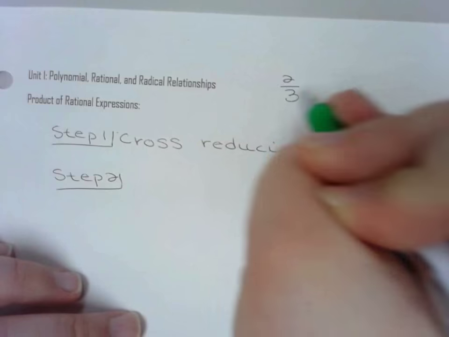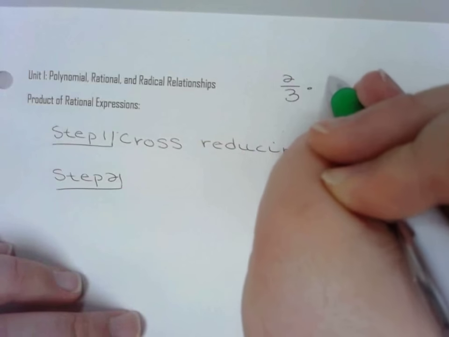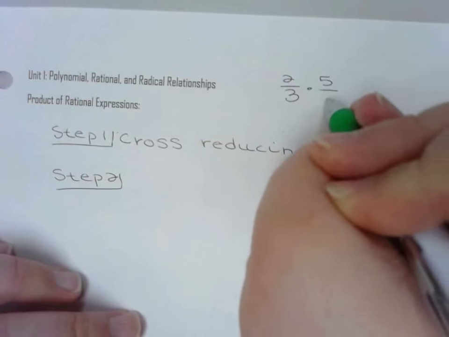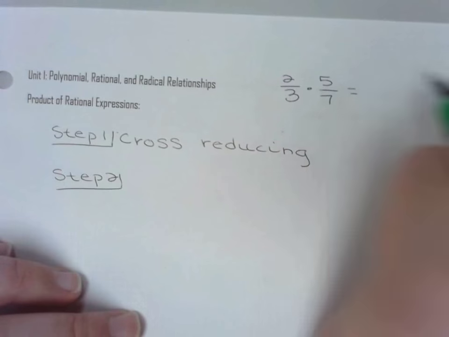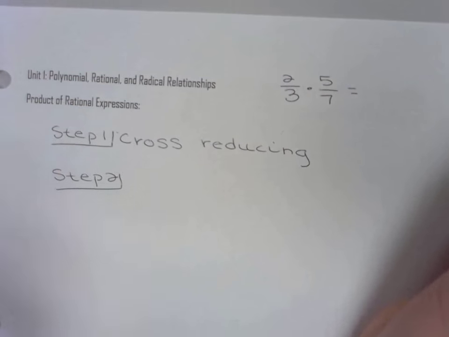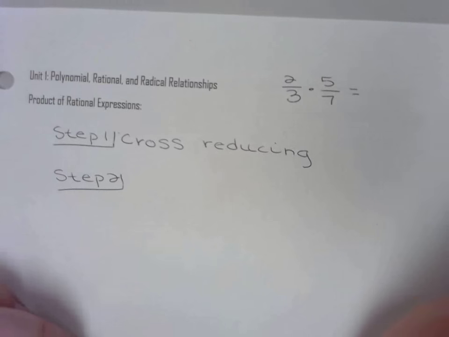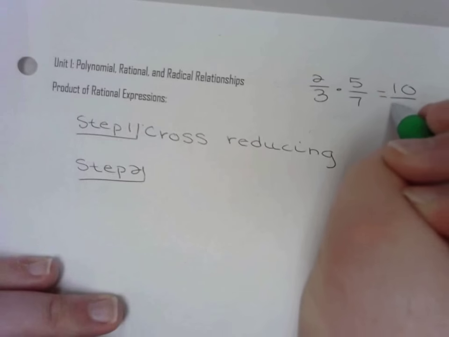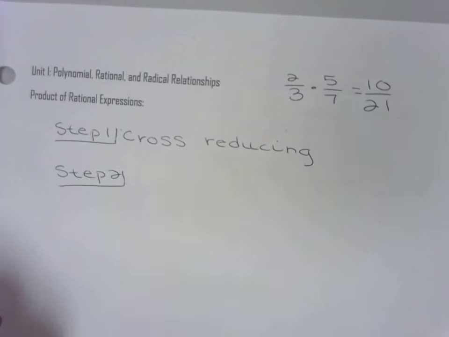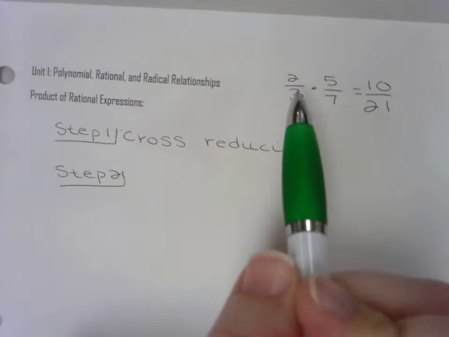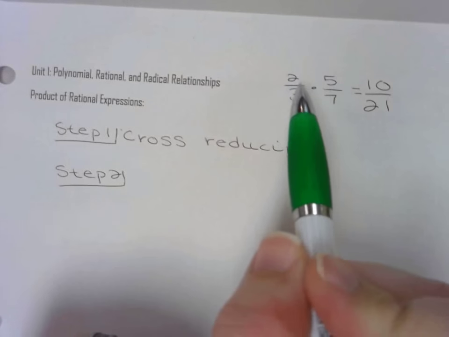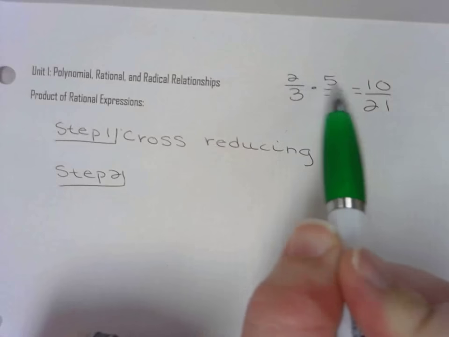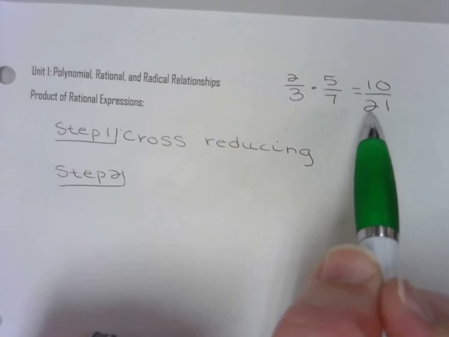No, it's not a proportion. If I had 2/3 times 5/7, like a normal fraction you did in middle school, 2 times 5 is 10, 10 over 21. You do not cross multiply, you just multiply across the top and across the bottom. Cross multiply is when you're dealing with proportions. This is not a proportion. Proportion is two fractions equal. When you're just multiplying fractions, you do not need common denominators. You multiply across the top and then multiply across the bottom.